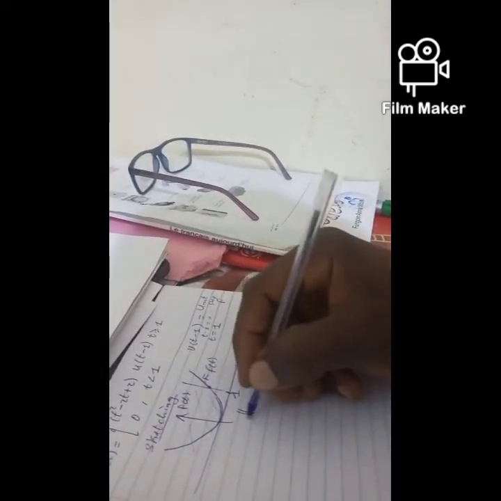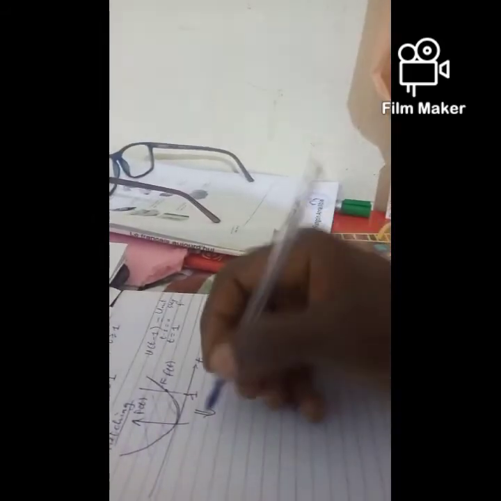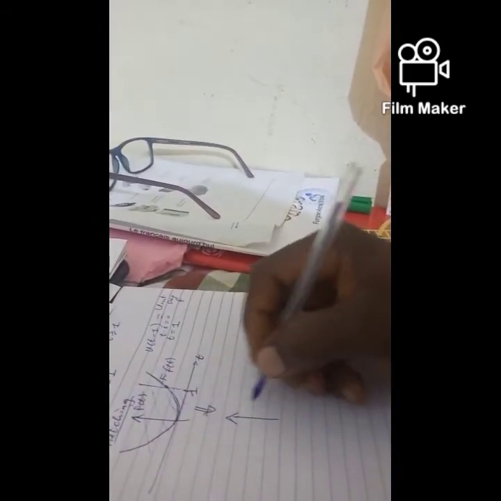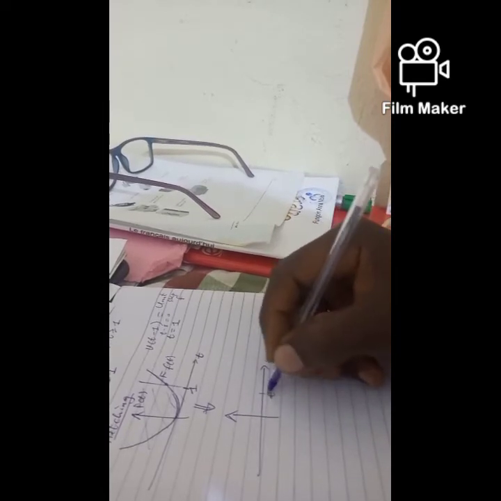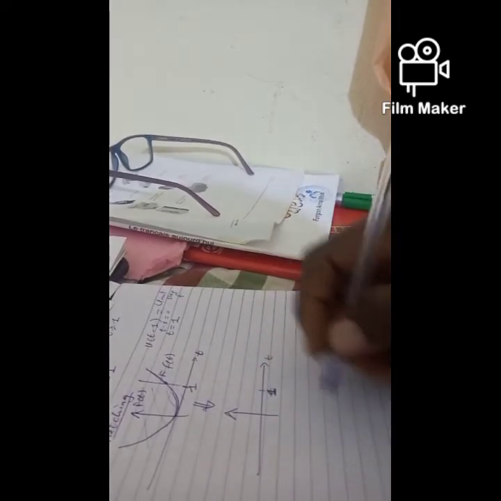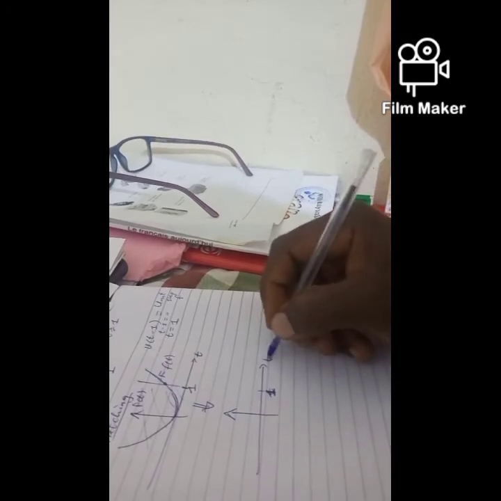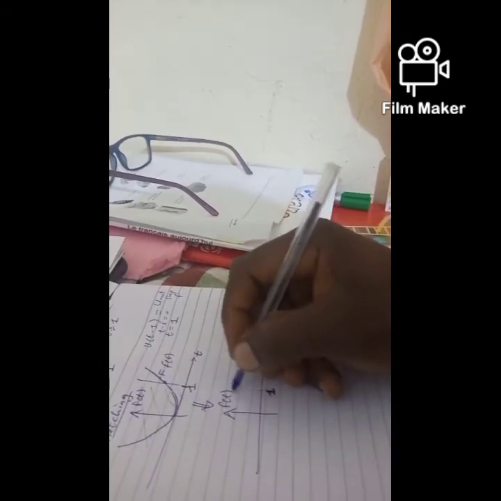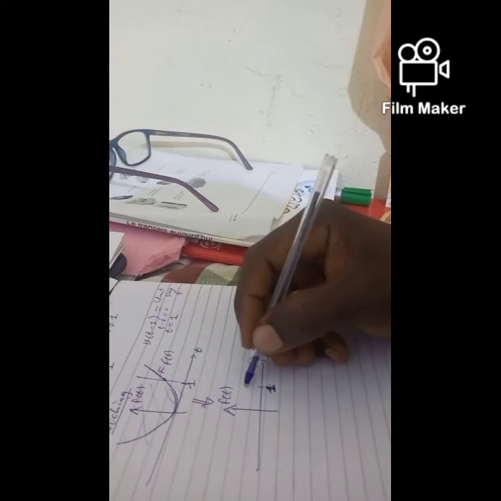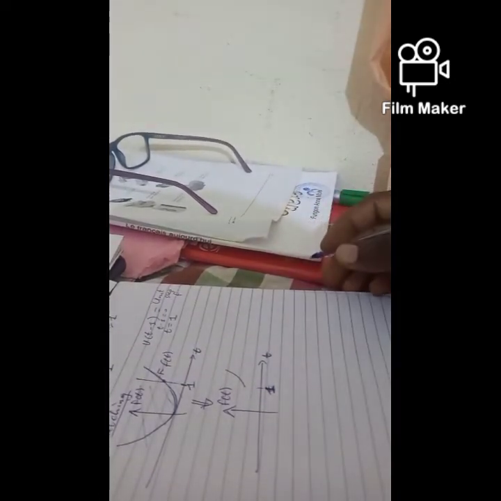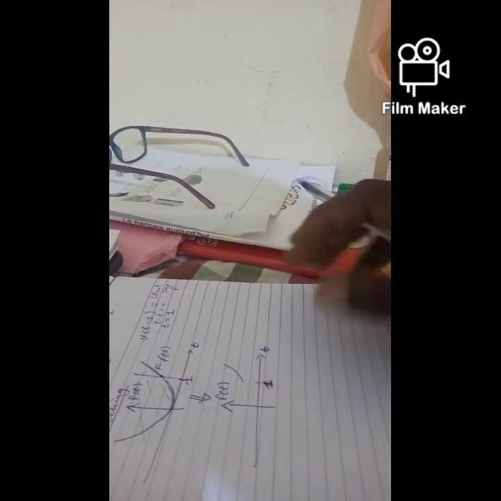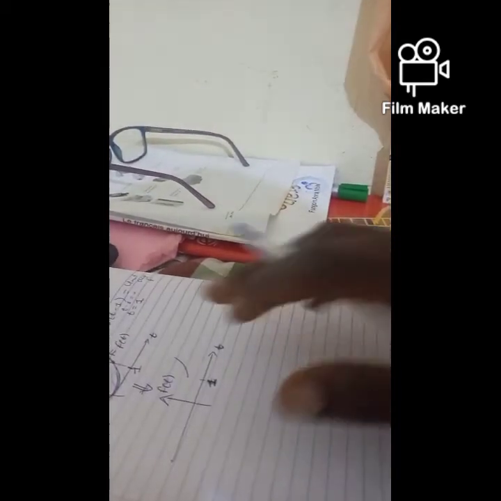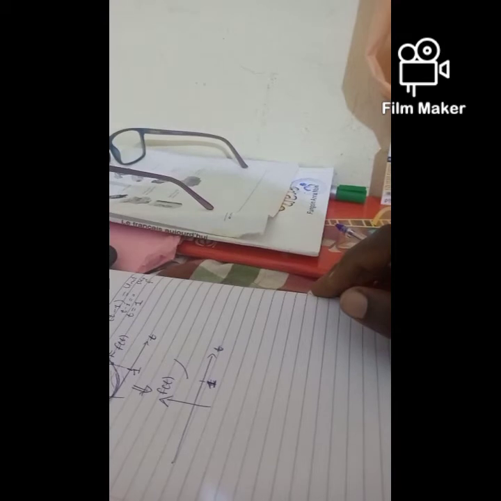So let us represent it down: u of t minus 1 times the function is f of t. So you'll be left with a curve like this. That's the sketch. So let us go to the second part.